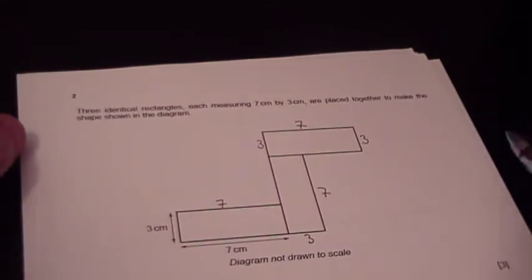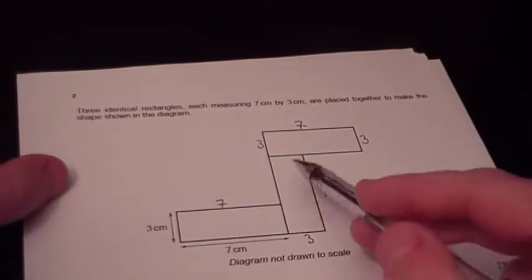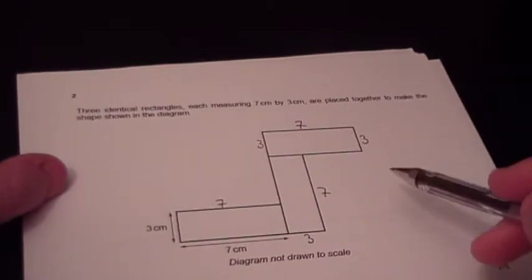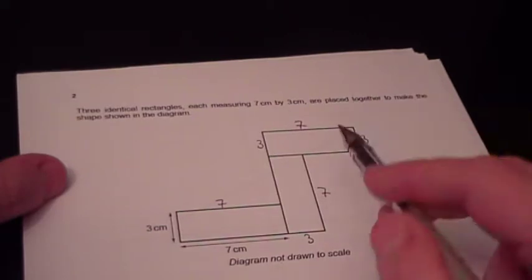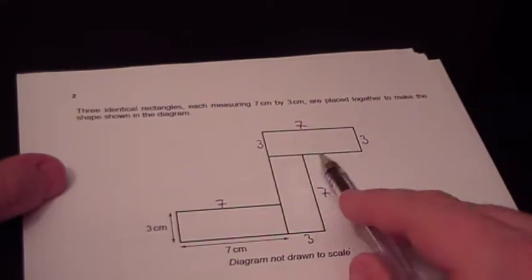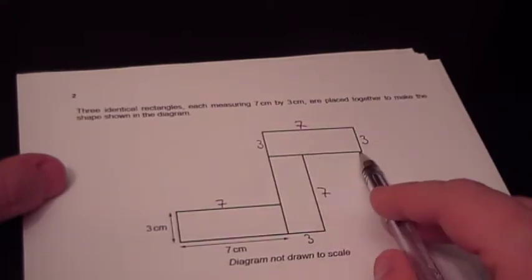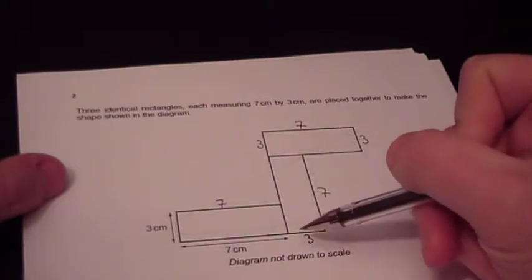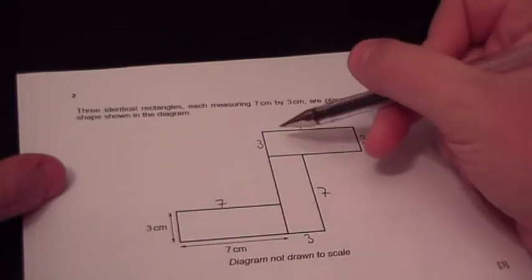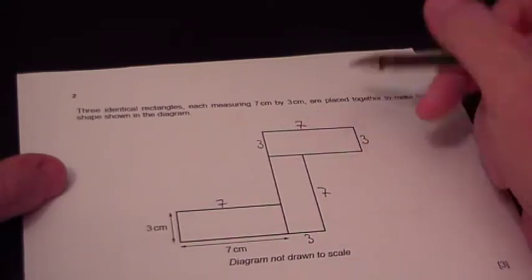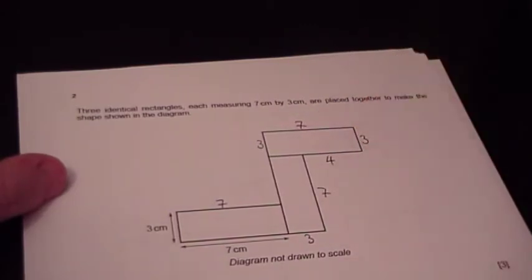Now perimeter involves working your way around the entire outside of the shape, and that gives me a little problem at the moment, because I've got a component length I don't know the full length of. Now if this bottom bit is 3, this horizontal length here, and the whole length is 7, then the difference is 4.